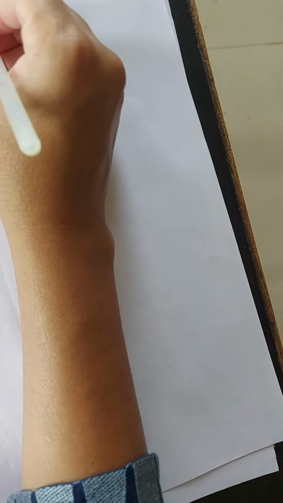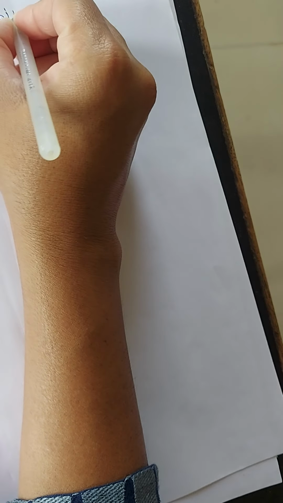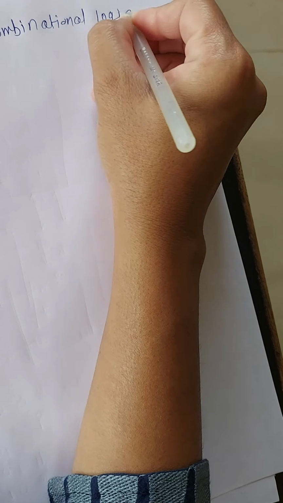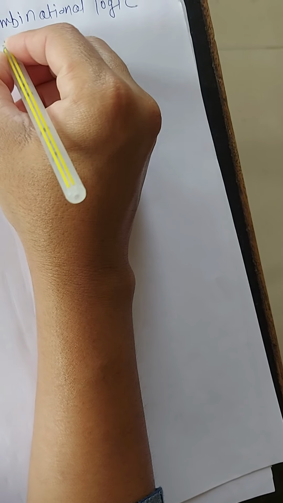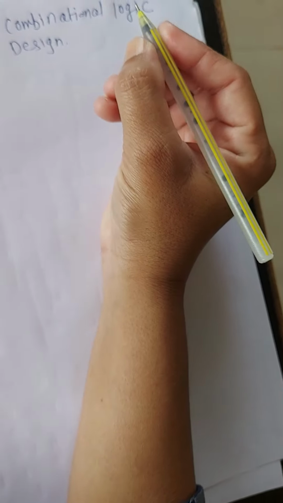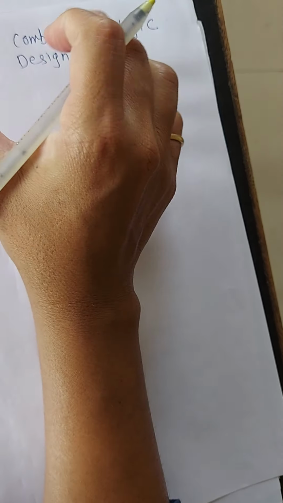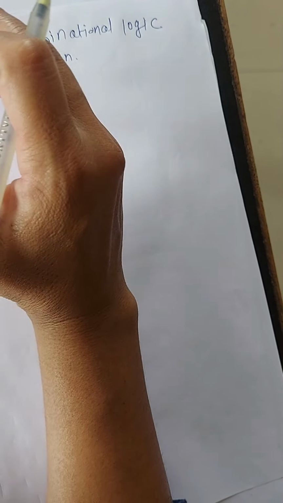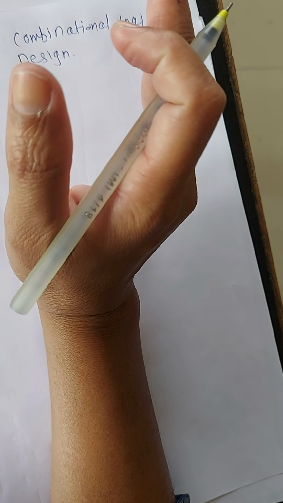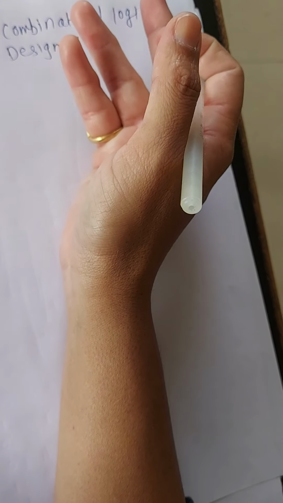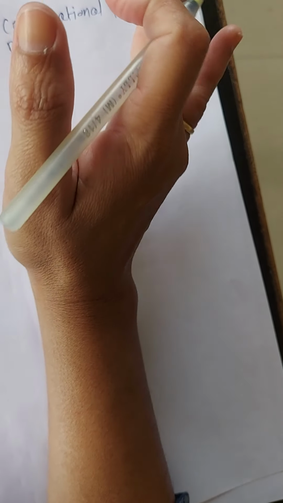Then the next point: use of Dmux in combinational logic design. As in the last lecture, where we studied combinational logic with the multiplexer, when an SOP expression, POS expression or truth table is given, we implement it using a demultiplexer.